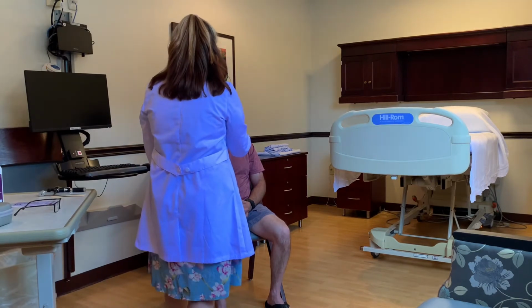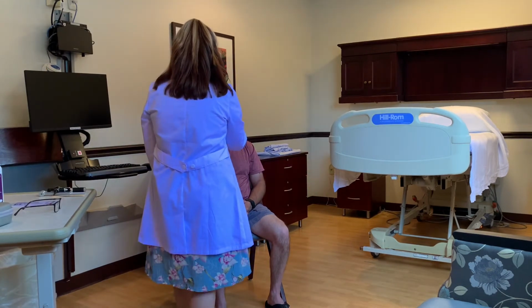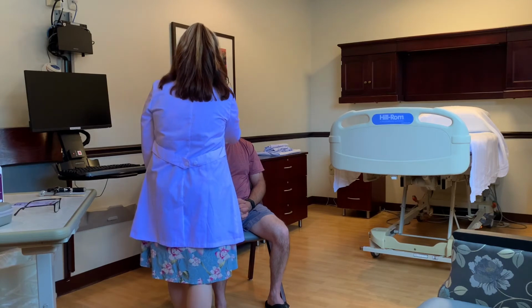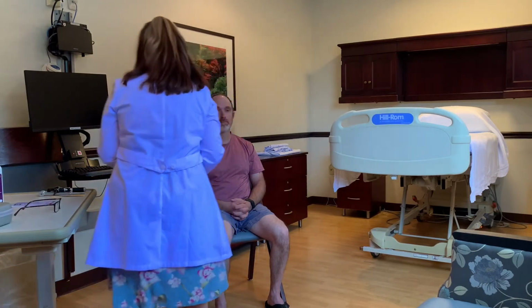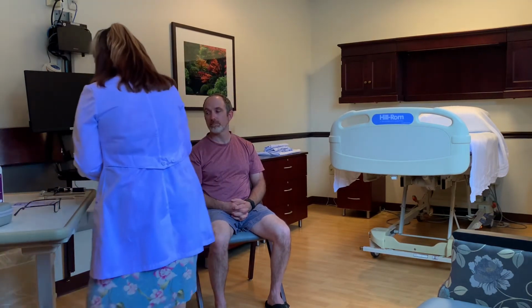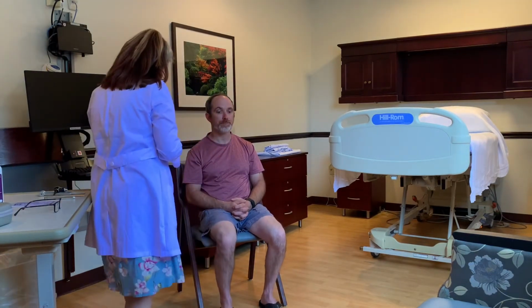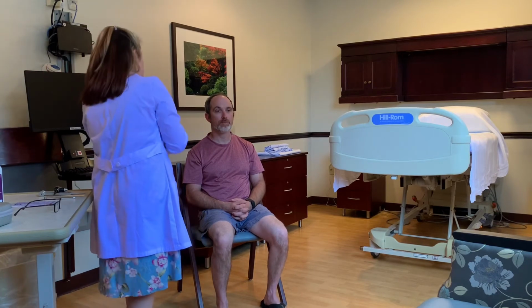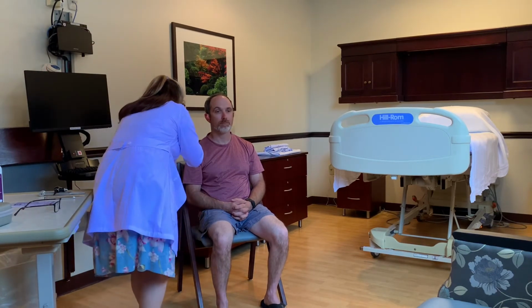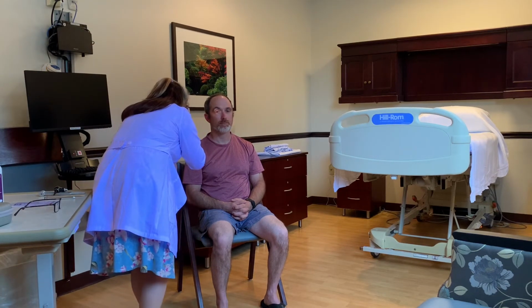Okay. And then I'm going to have you follow the pen. So looking for convergence, which he is doing appropriately. So next I'm going to dim the lights, and I'm going to focus on the patient's red reflex. Okay, which is noted. Perfect.